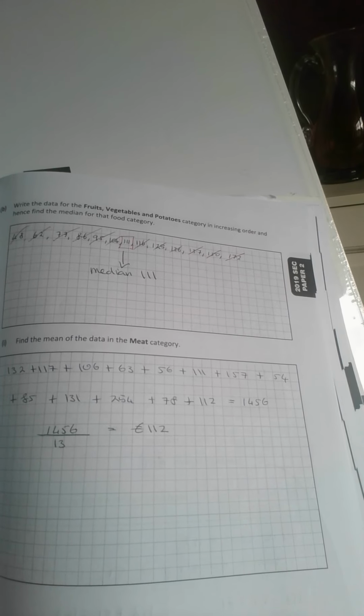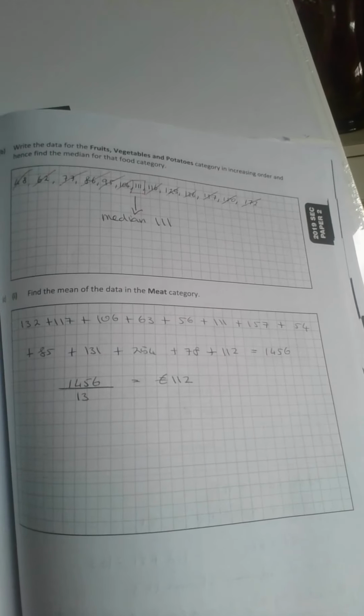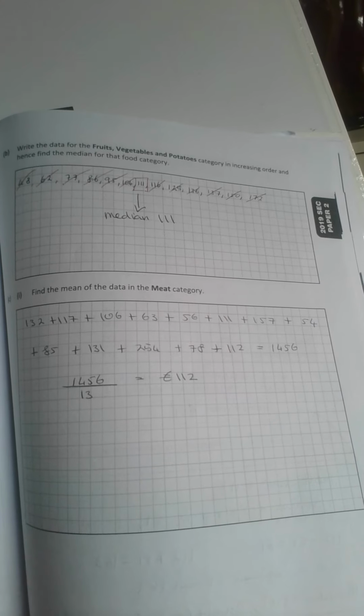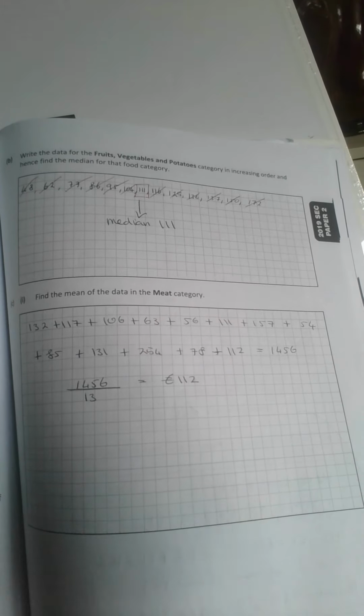Find the mean of the data in the meat category. So you add up all the numbers inside the meat category, and there's 13 of them, so therefore you divide by 13 and you get 112 euro.